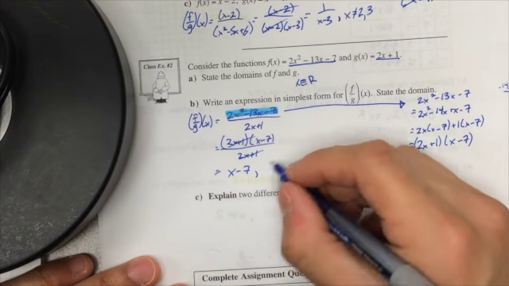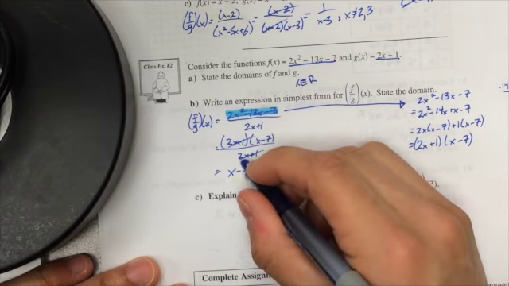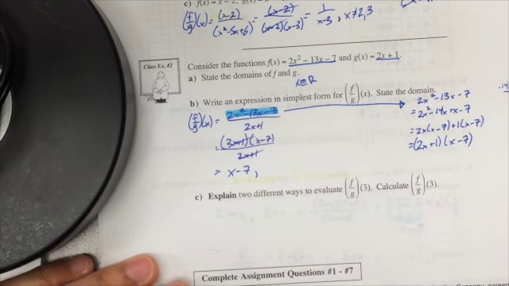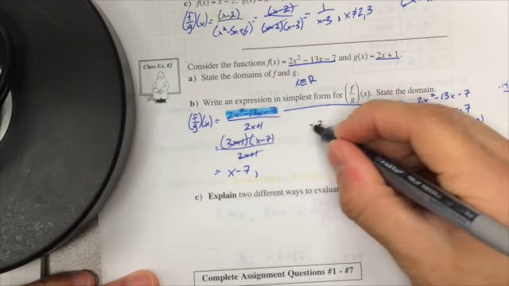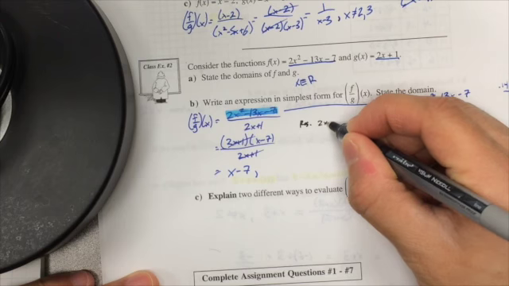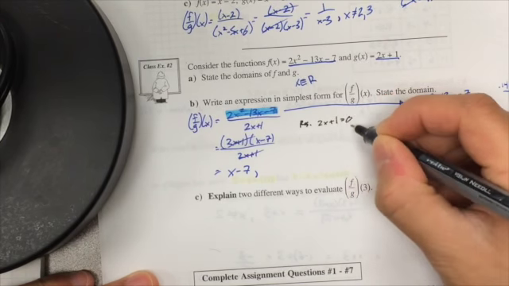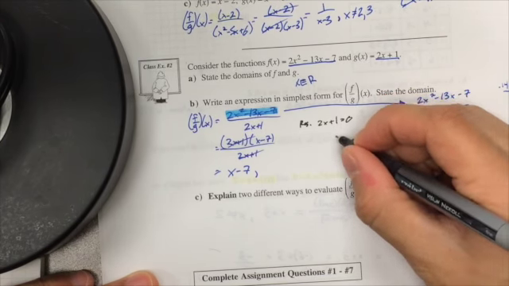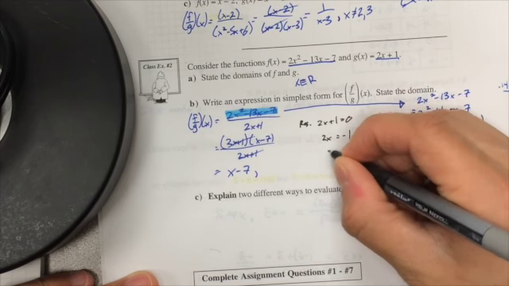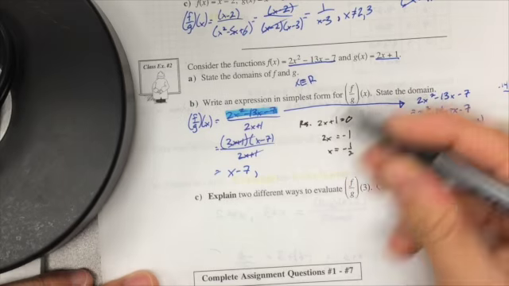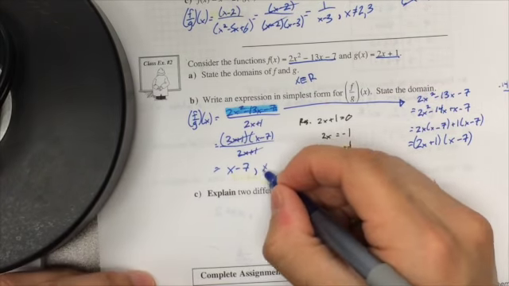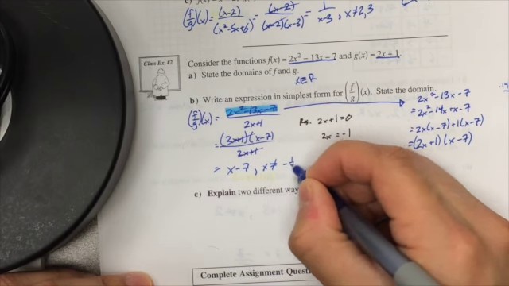2x plus 1, if we solve for 0, we set 2x plus 1 equal to 0. So if this is for my restriction, 2x plus 1 is equal to 0. If we solve, we are going to get negative 1 on this side and 2x over here. If we divide by 2, x is going to be negative 1/2. Okay, so the restriction on our variable is going to be x cannot equal negative 1/2.